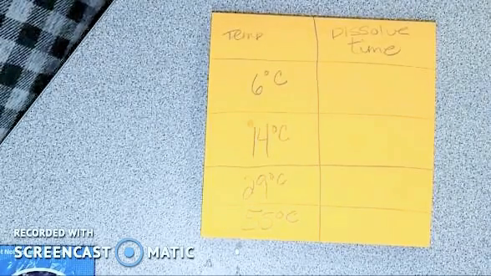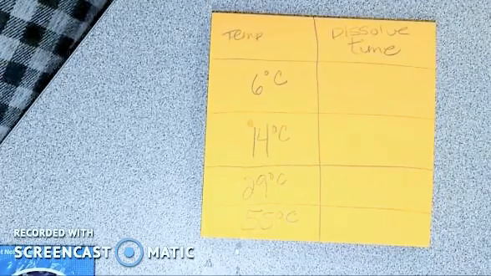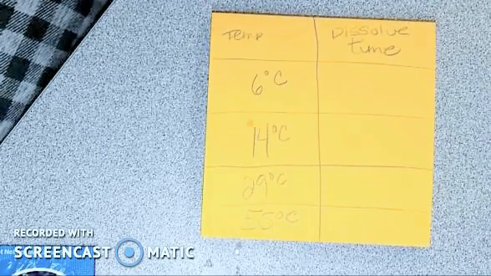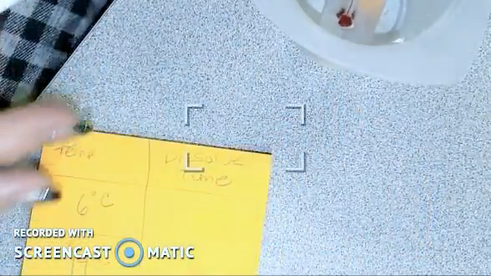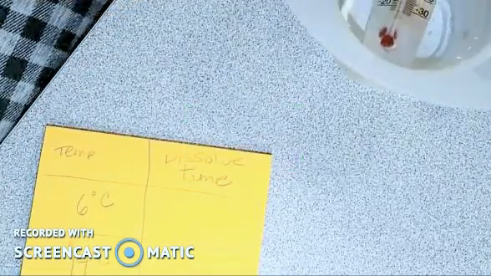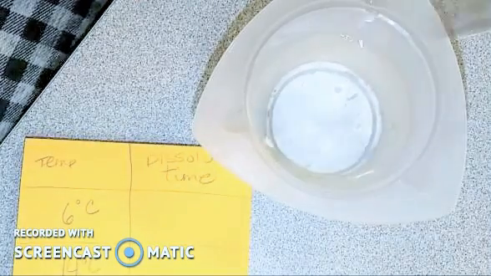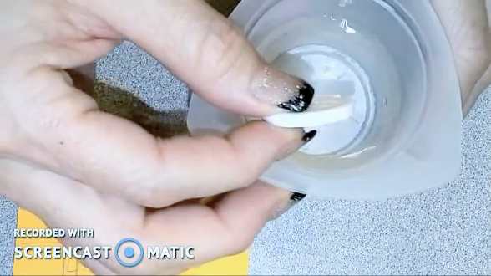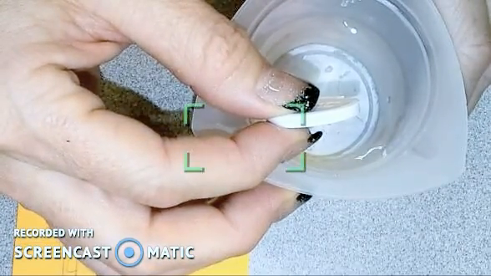So let's go ahead and get started. You guys are going to be doing the timing on this, so that's why I want you to have your stopwatches ready, okay? Because I'm not going to give you the time. I'm going to tell you when to start and I'm going to tell you when to stop. This one is our 6 degrees Celsius. As soon as I drop this Alka-Seltzer tablet in, we're starting. You push the timer start, and then you'll stop when I say stop.